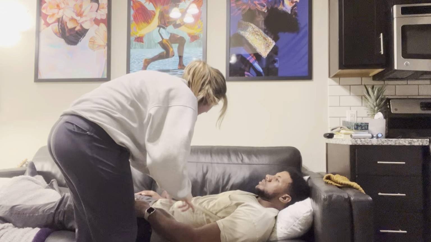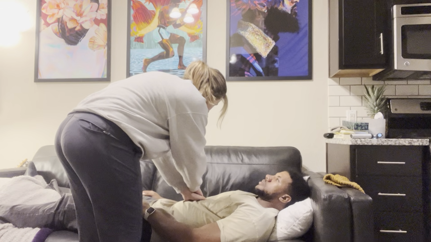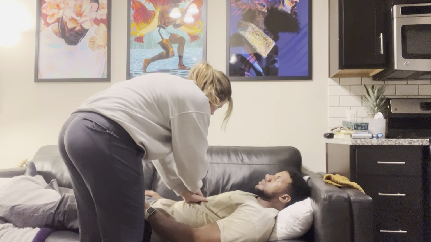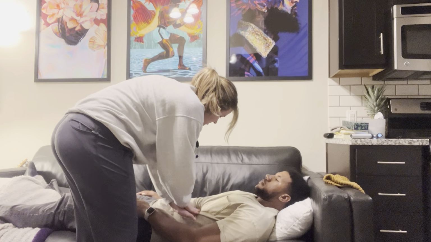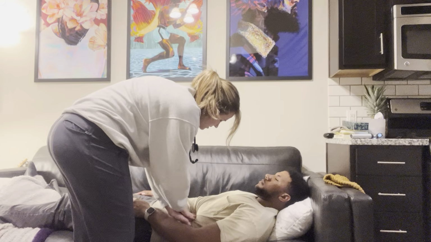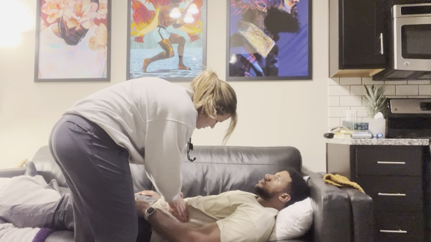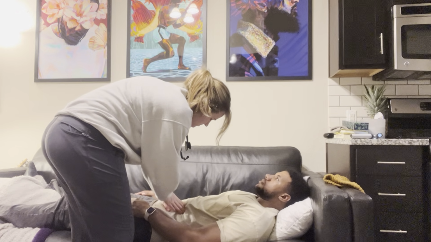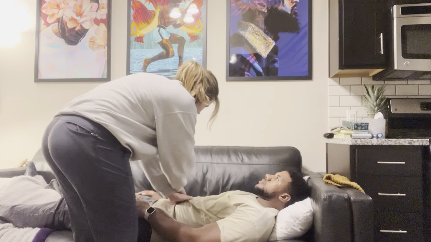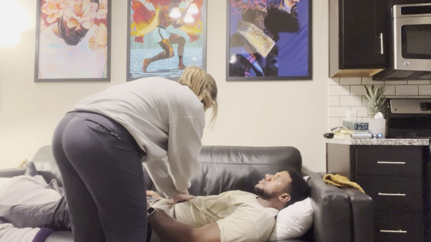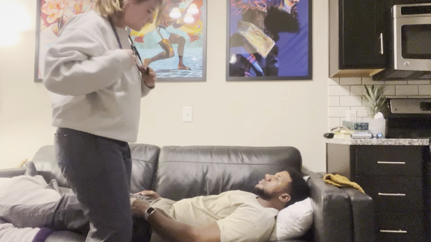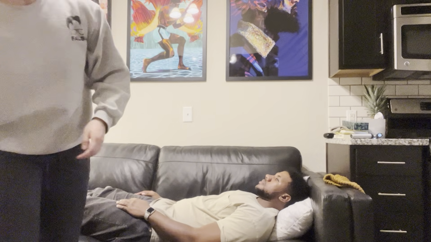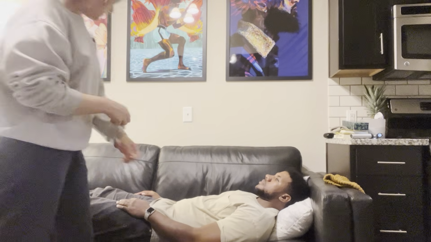And then we'll move on to deep palpation. The same situation. If it hurts, just let me know. Okay. And just relax. Okay. So we'll move on to upper body now.